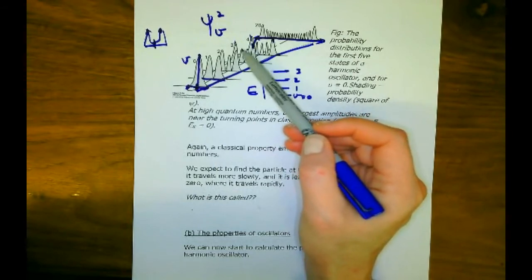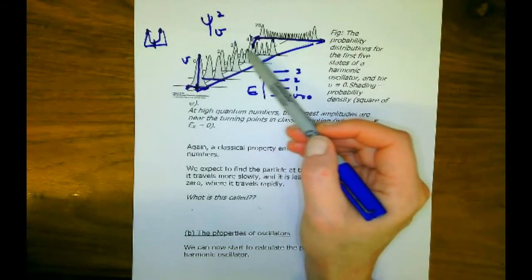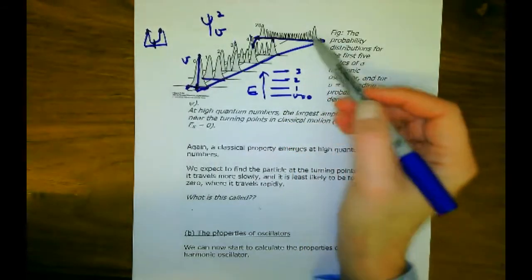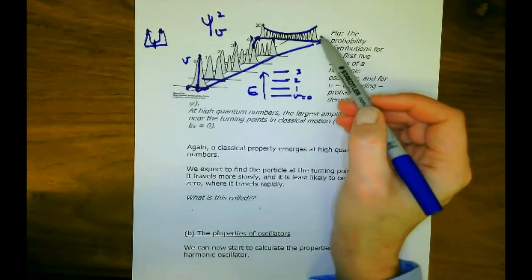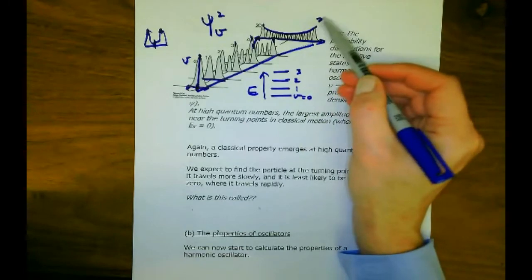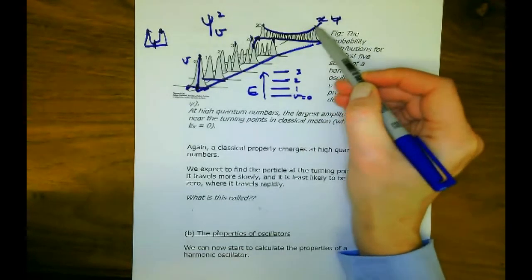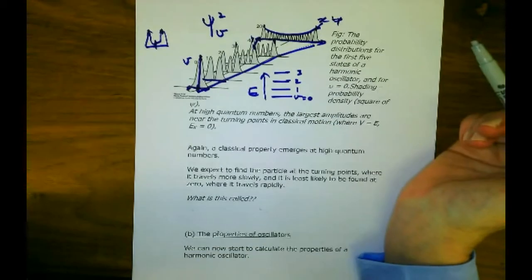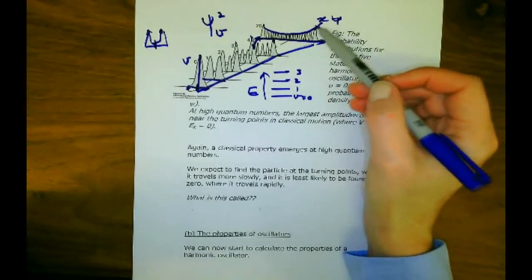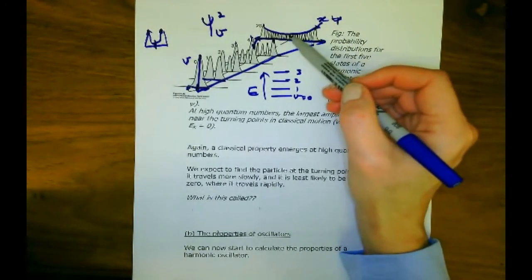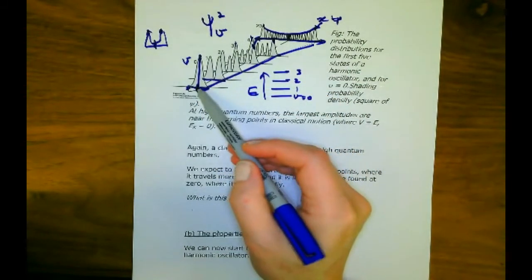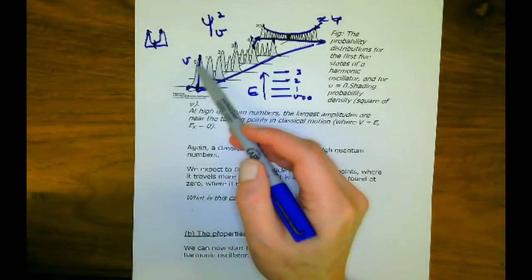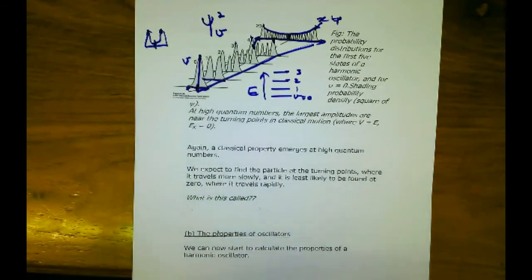And in the middle, the densities or the probabilities decrease. We can see that clearly for the 20 quantum number. So here we have our turning points. There's a high probability of finding the oscillator at the turning points and much lower probability of finding it in the middle at the equilibrium point compared to what we had for the lower quantum number systems.